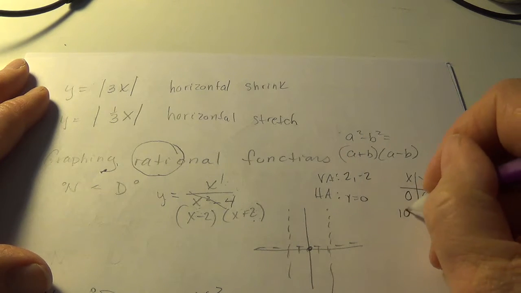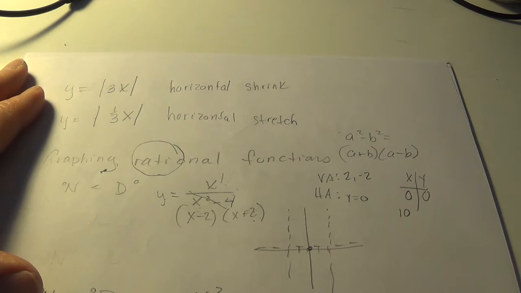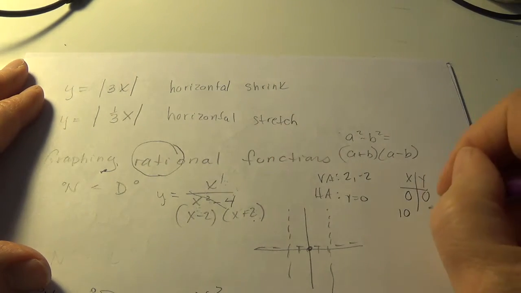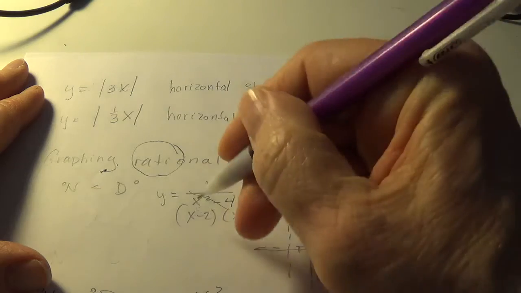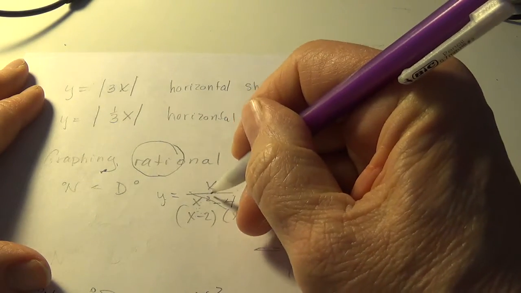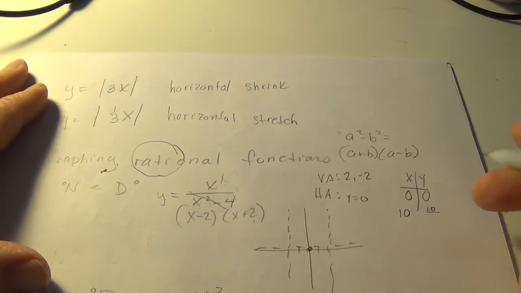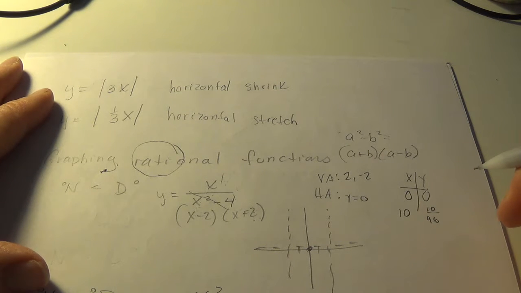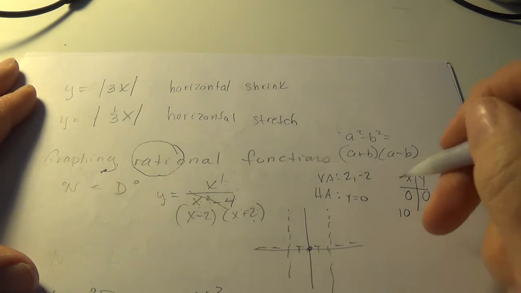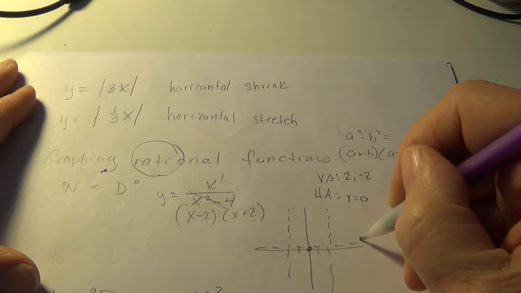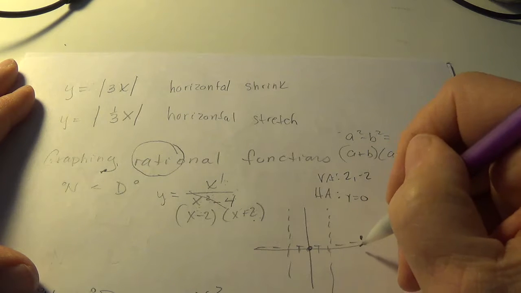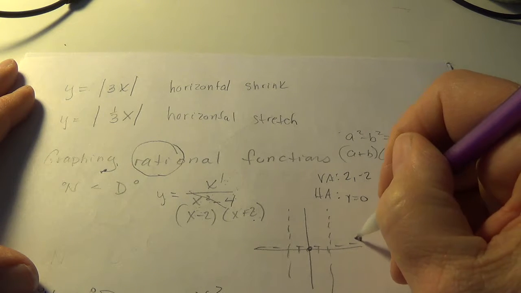And let's get a starting point. So I take a value like 10 and I put it in here. I get 10 on the top. And 10 squared is 100 minus 4. It's 96. So I've got 10 divided by 96, which is a small positive number. So I'm going to start there. Since there's no zeros, I can't cross this axis, so I'm going to bend up.